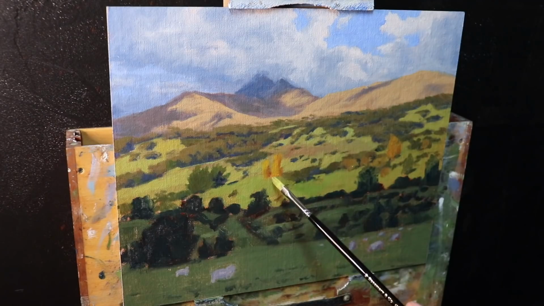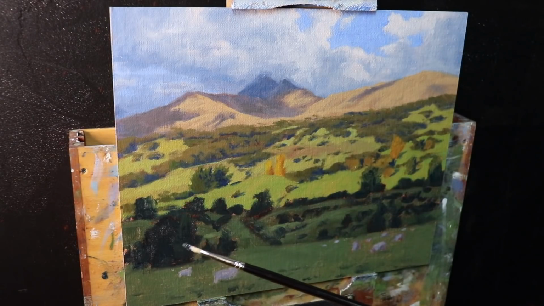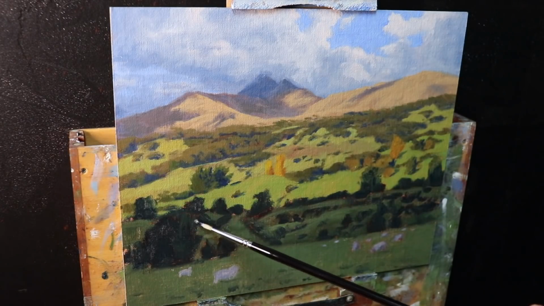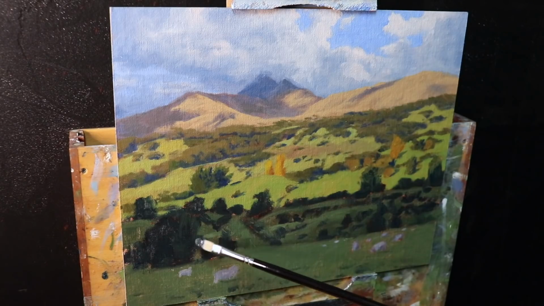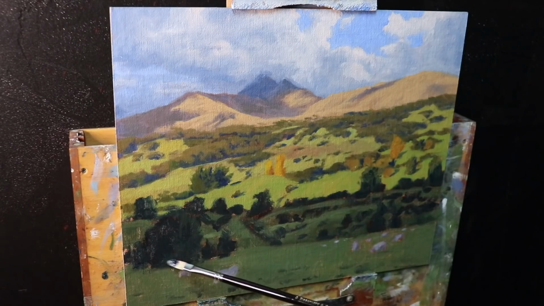Next I work on the trees in the foothills there towards the foreground, and I want to paint some reflected light in these trees, and this is going to help create a little bit of definition. Now these trees are so dark in value that there's really not that much difference between the core shadows and the reflected light in the foliage.